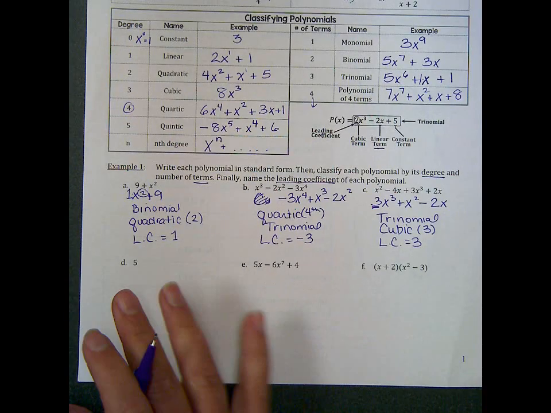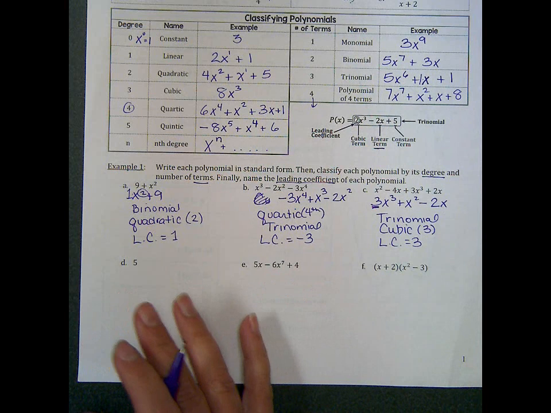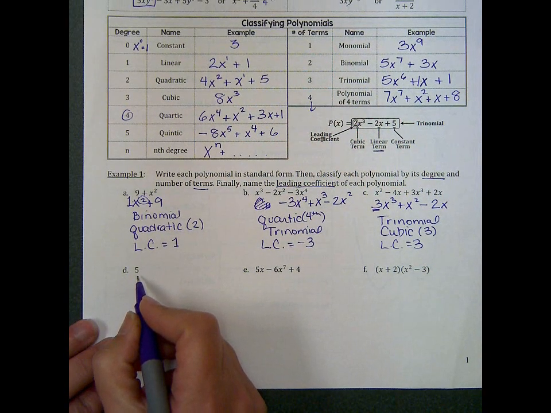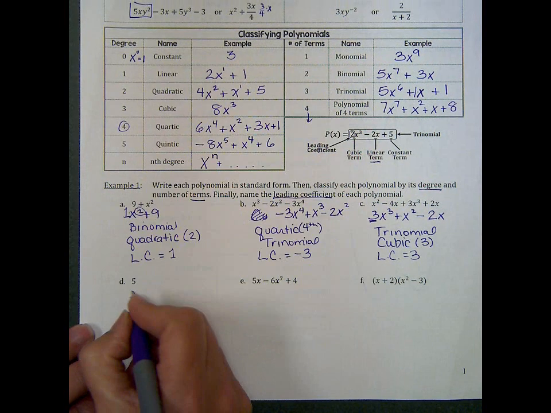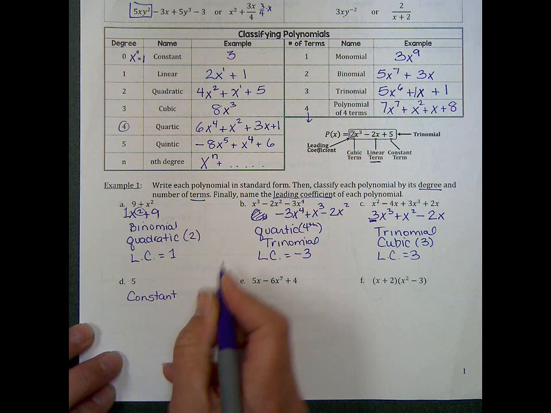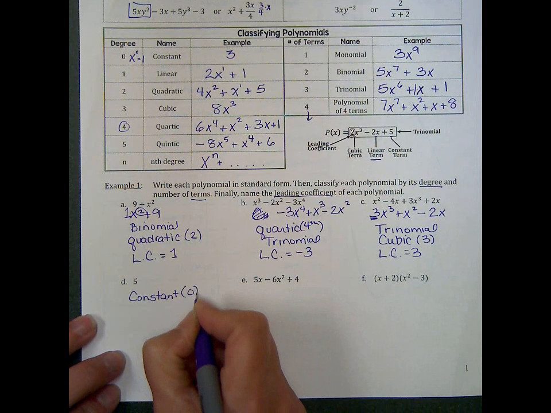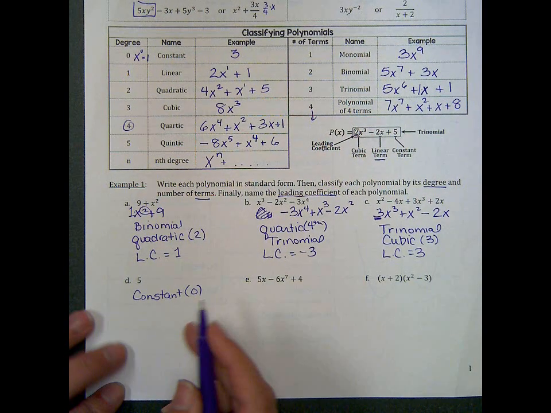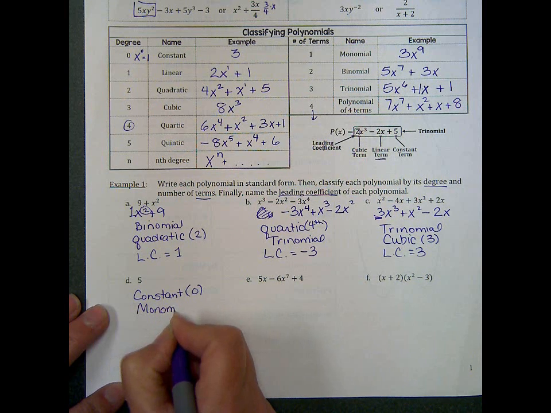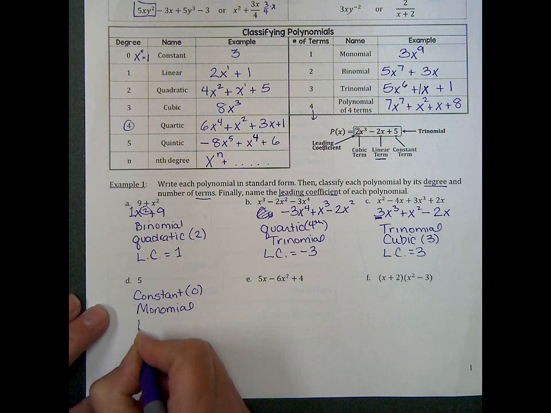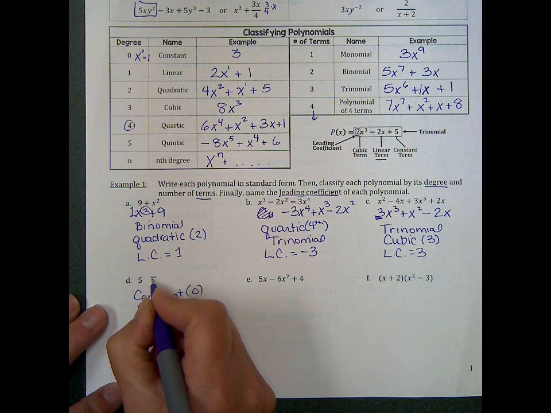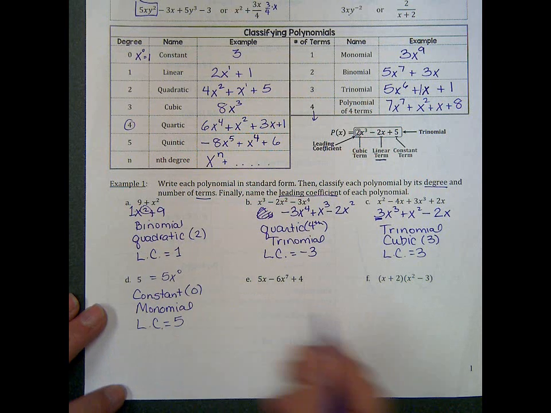All right, moving on along. Letter D. Okay, 1 single term here. Sometimes that's the hardest kind. This is just a constant, classifying it by its degree. So when its degree is 0, it's x to the 0. That's called a constant term. It is a monomial because there's only one thing there. And its leading coefficient is 5 because this is kind of like 5x to the 0.